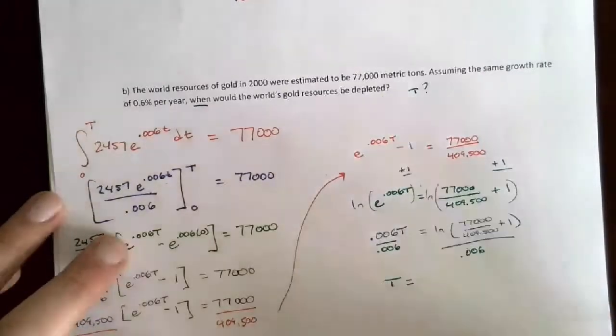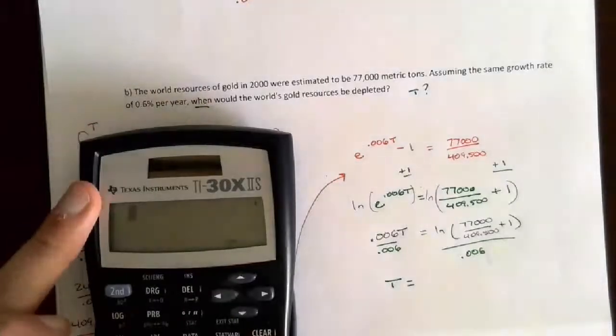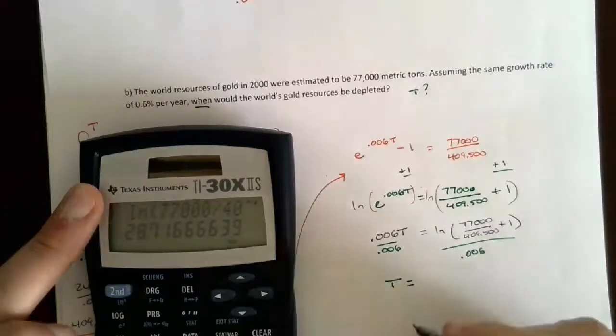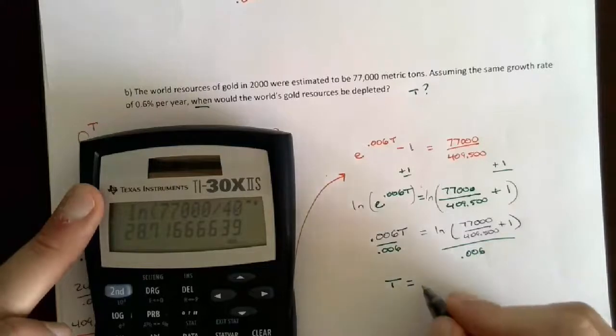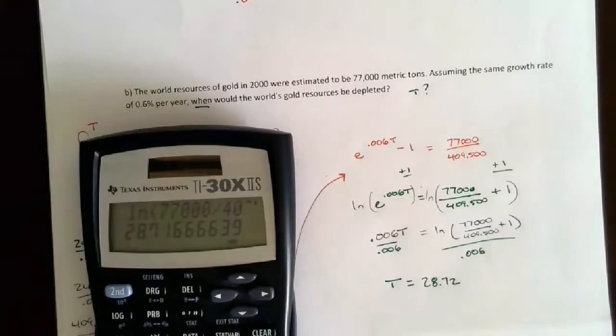And we have capital T equals, I'll do this on the calculator here, be careful with your parentheses. You have the natural log of 77,000 divided by 409,500 plus 1, close the parentheses, then divide by 0.006, and I get T equals approximately, I'll use 2 decimals here, 28.72. 28.72 what?